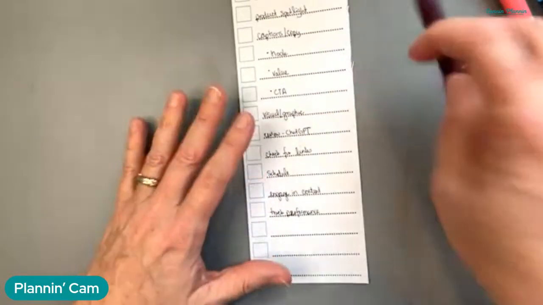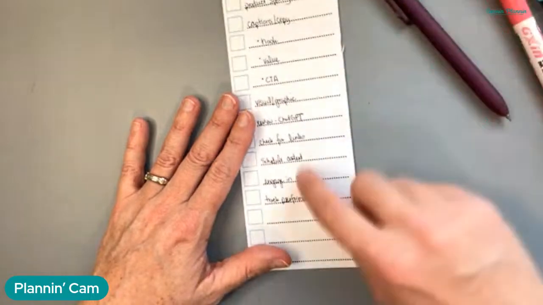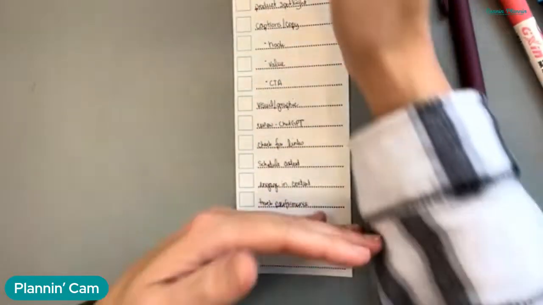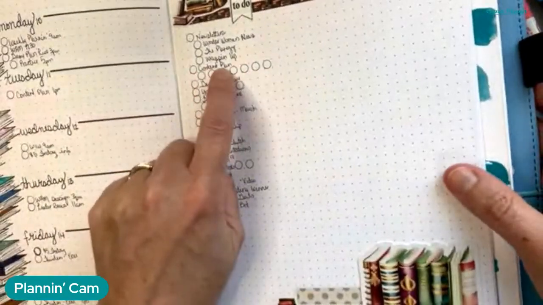Schedule the content. I'm going to just put schedule content. Then we want to engage in the content, and then we want to track our performance. Now, this is taking something like, in fact, let me show you. If you were to look at my schedule for the day and I was creating my laundry list, you would see on my laundry list that it says content plan.